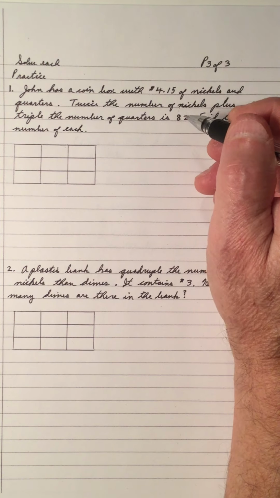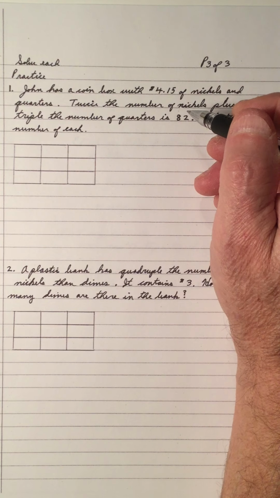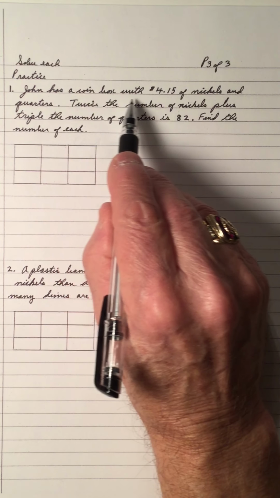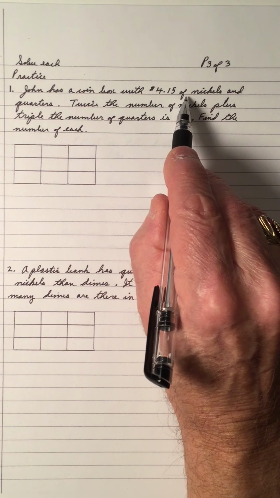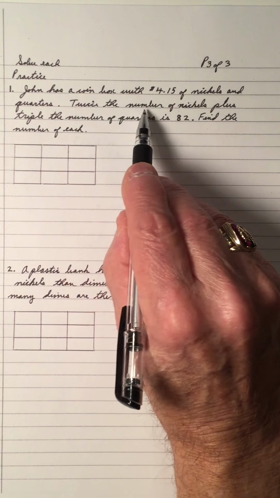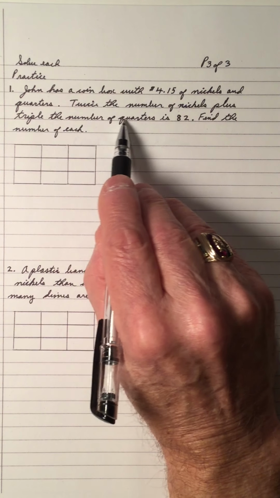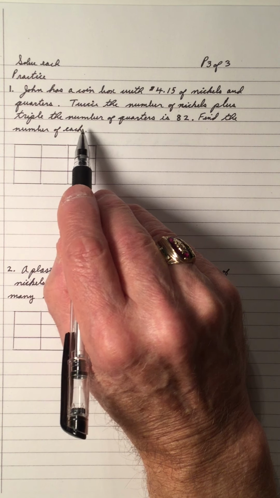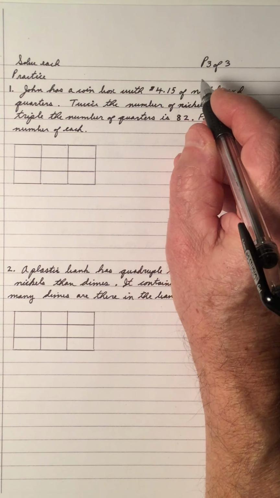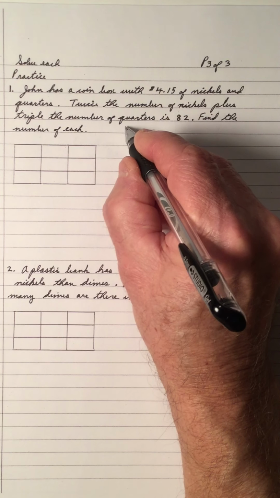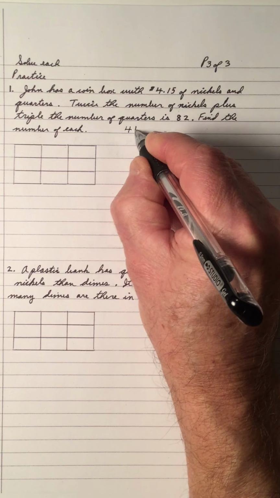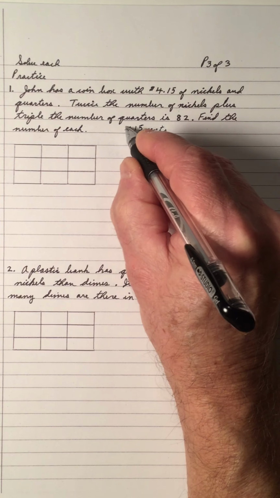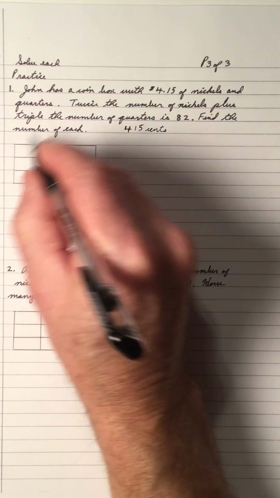So now I have 2 for you to practice to see if you understand what we're doing. John has a coin box with $4.15 of nickels and quarters. Twice the number of nickels plus triple the number of quarters is 82. Find the number of each. So the first thing I'm going to do is change my $4.15 to 415 cents.